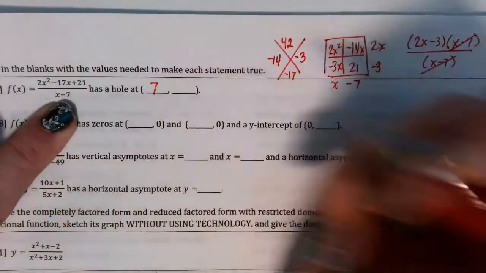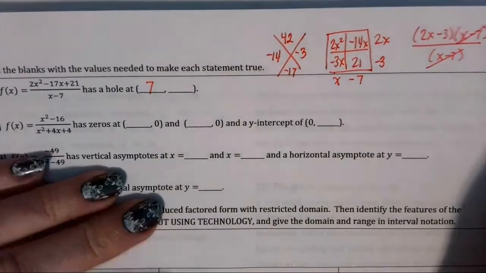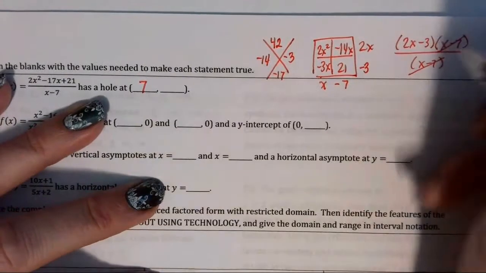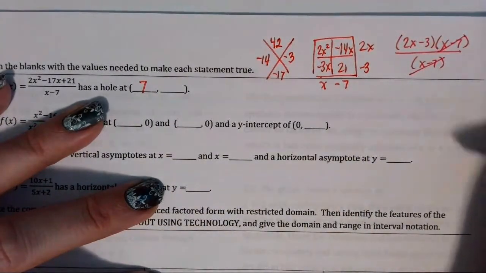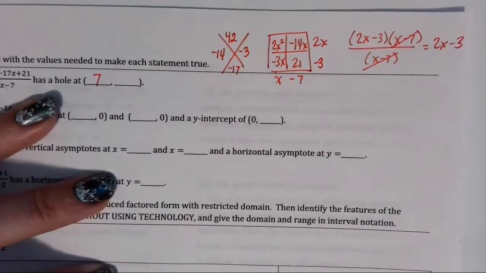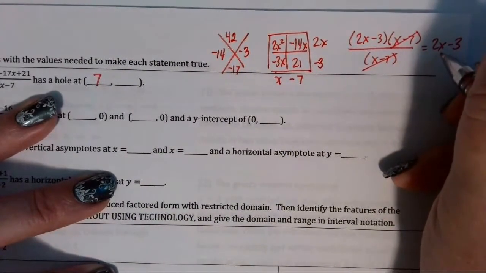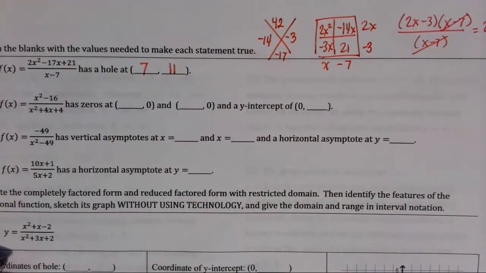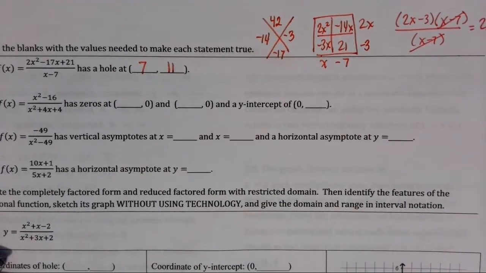So at 7, I have the x-coordinate of my hole, and then to find the y that goes with it, I put that 7 back into the simplified form 2x minus 3, and 2 times 7 is 14, minus 3 is 11. So the hole in the graph is at the point (7, 11).